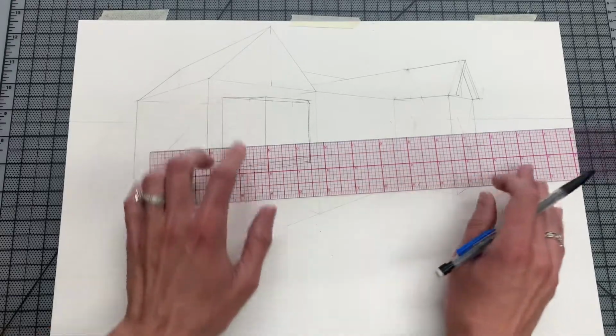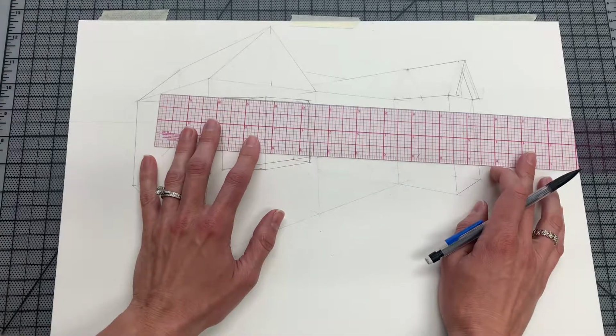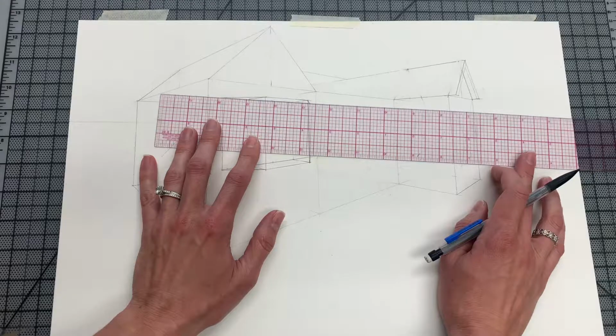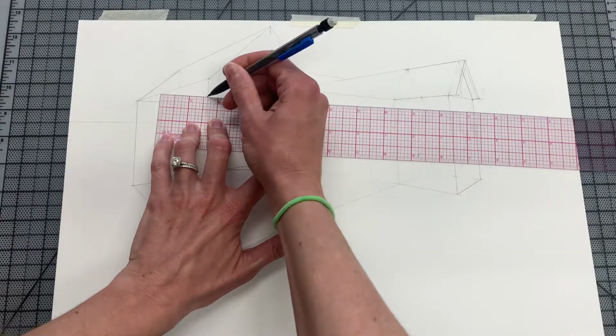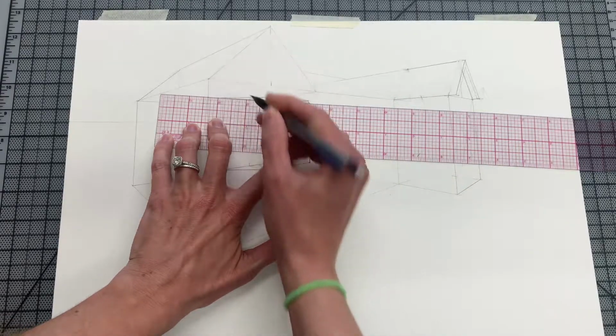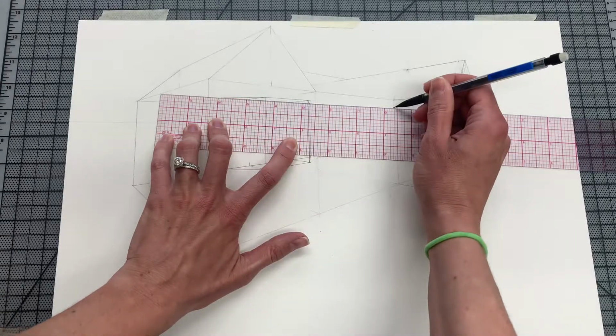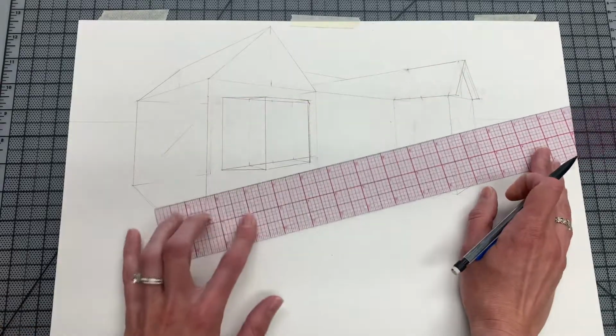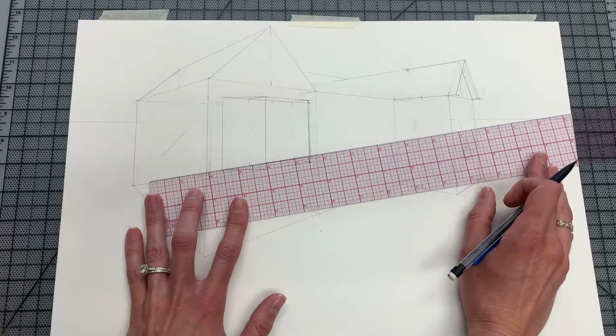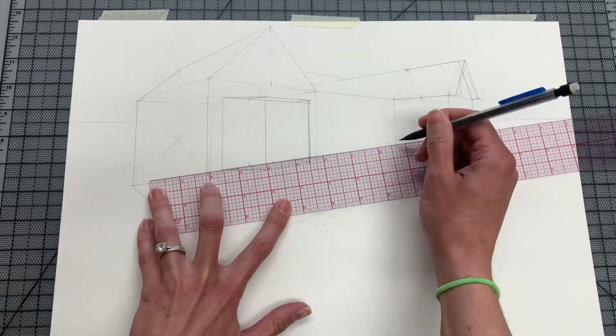And then I'm going to take this top height. I'm going to do the same thing and match it up with the right vanishing point, and I'm going to put a dot again on the corner of the house. Actually, while I'm doing that, I could put the dot on this corner, and I could also put the dot right here.